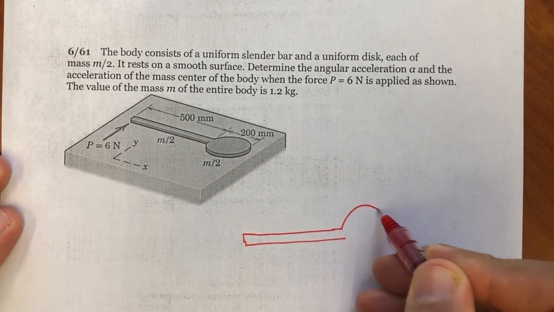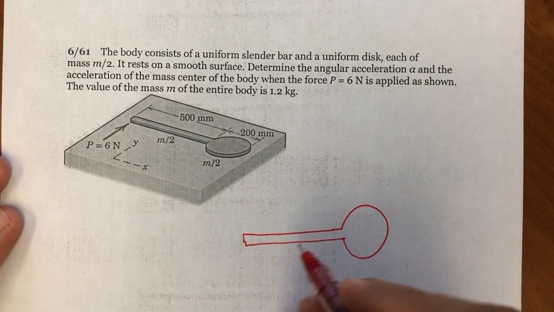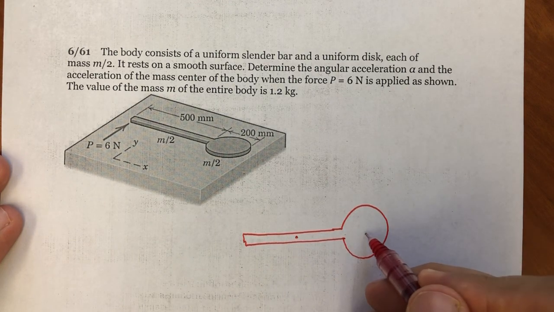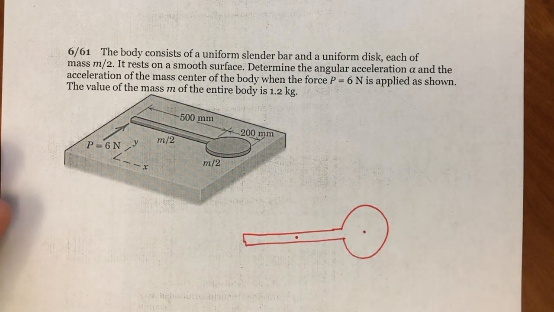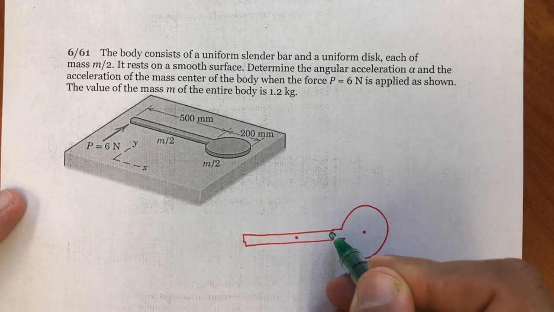And let's say we are looking at it from the top. The centroid of this rod is going to be here, and the centroid of the disk is going to be here. And of course, the centroid of the whole system is going to be somewhere between these two, right at the middle of them, right?